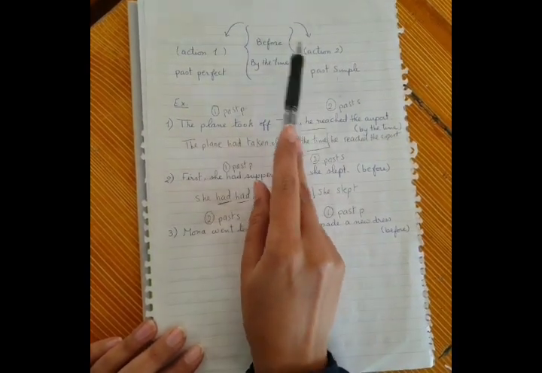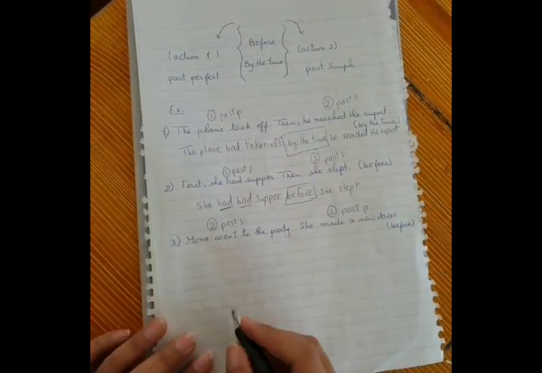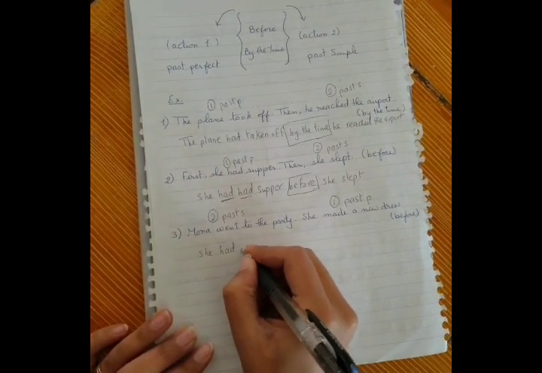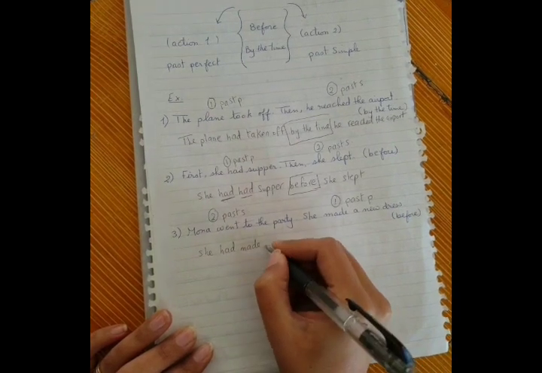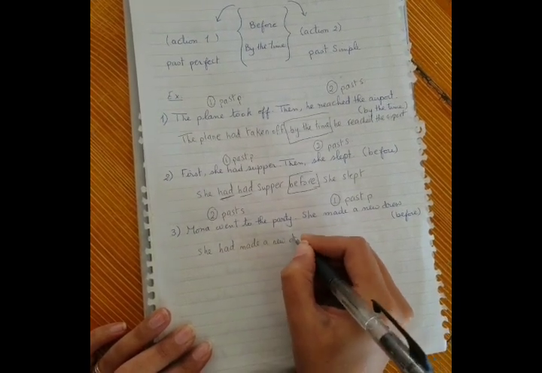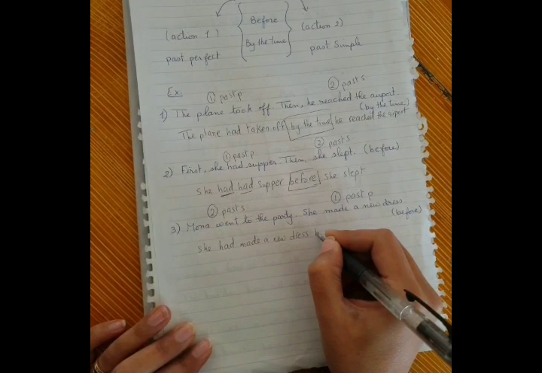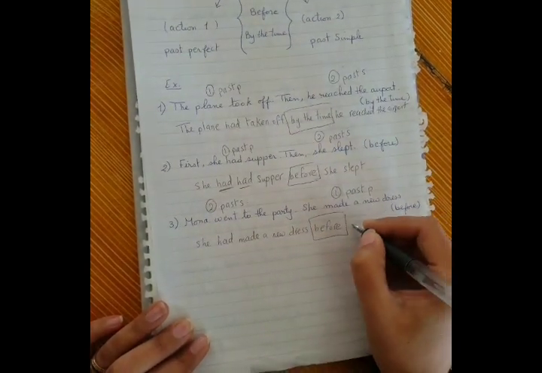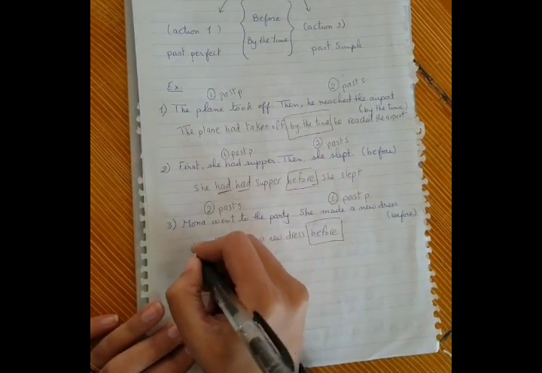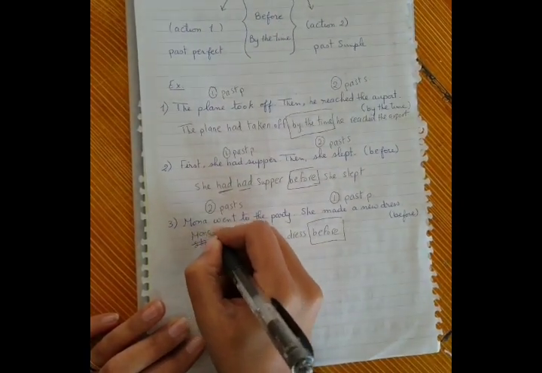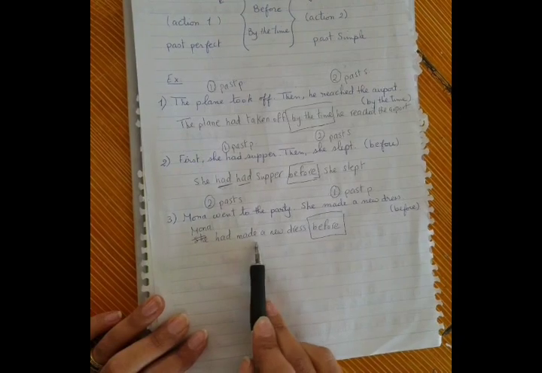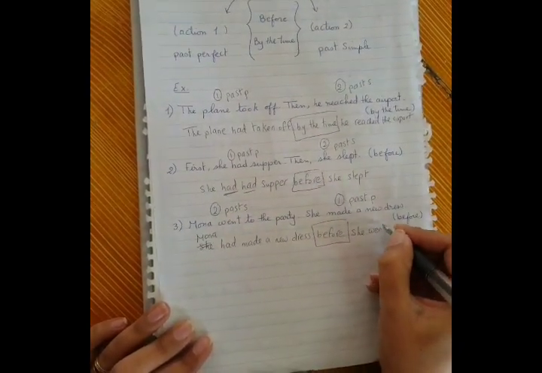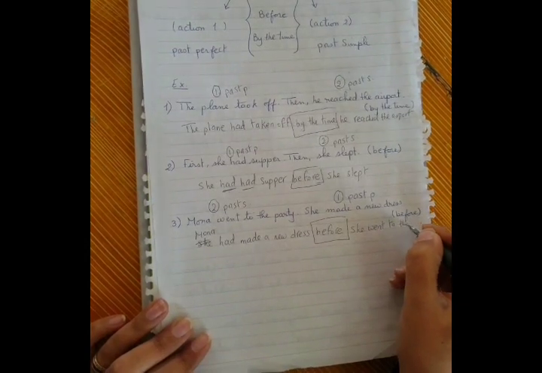Action 1 before action 2. It will be she had made a new dress before. Mona, we will start by the name. Mona had made a new dress before she went to the party.